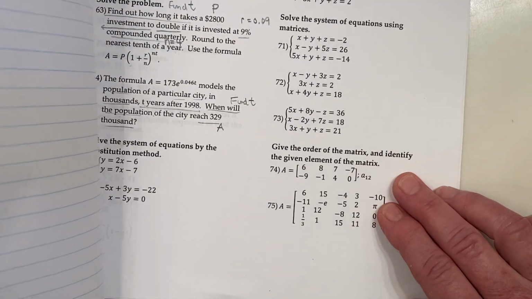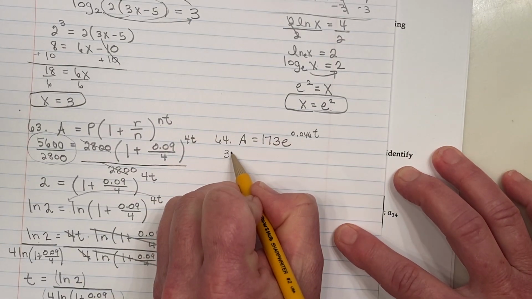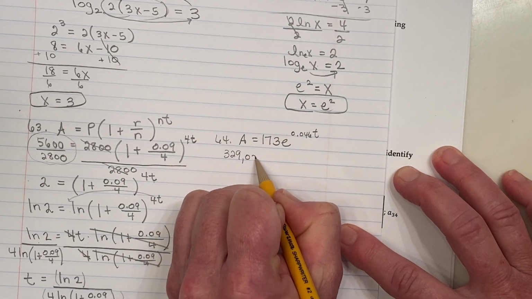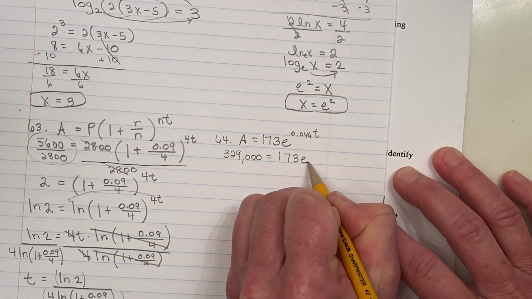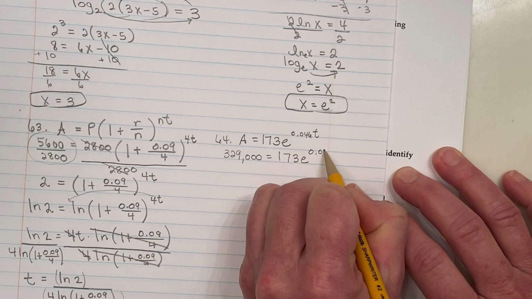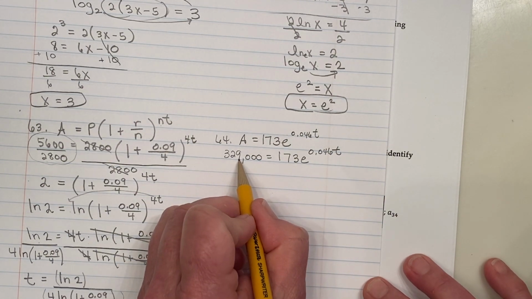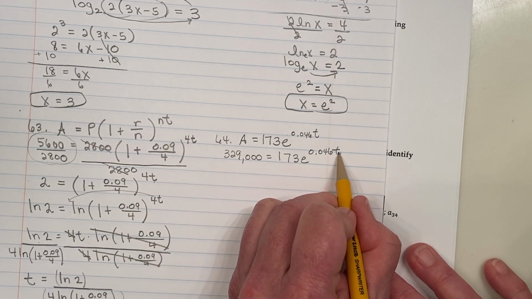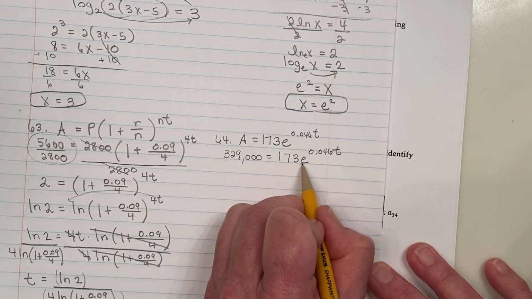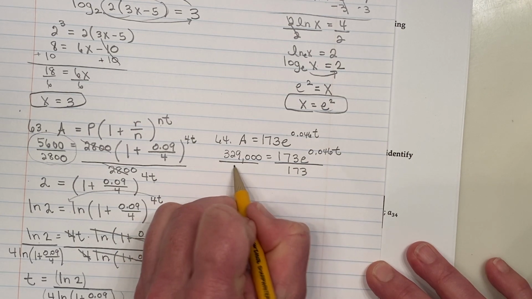Okay, so we want the amount of the population to be 329,000. E raised to the 0.046t. So that's the only thing we had to insert was 329,000. So now we need to solve for t. So the first thing, let's isolate this exponential. So let's divide out the 173.